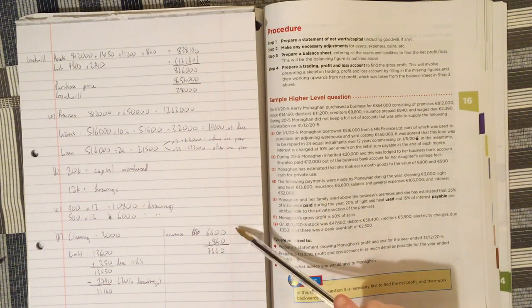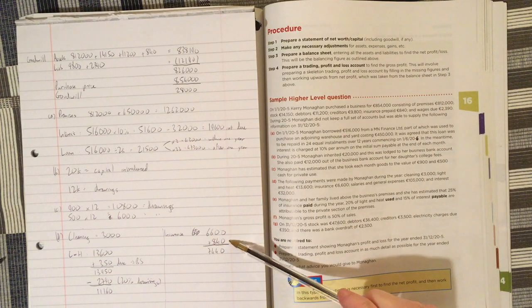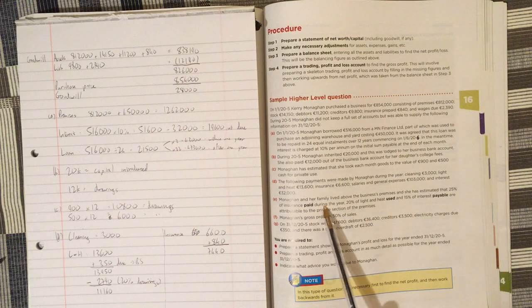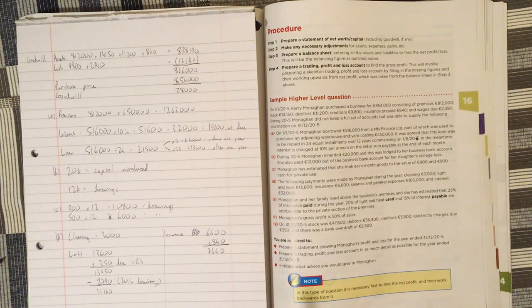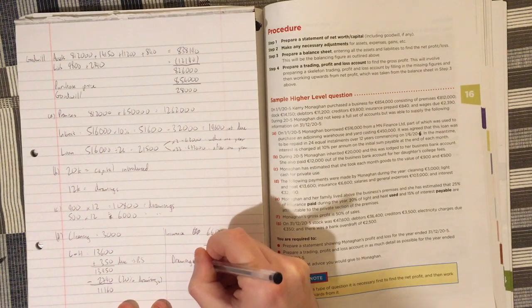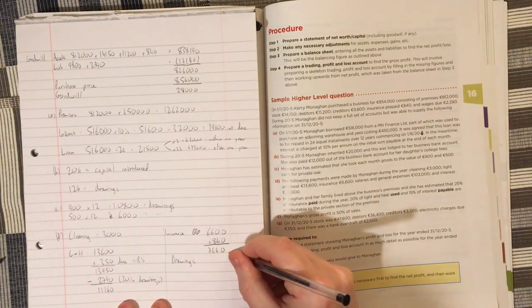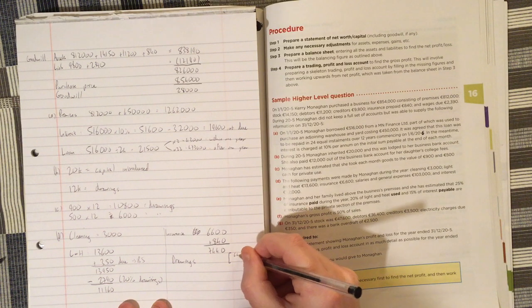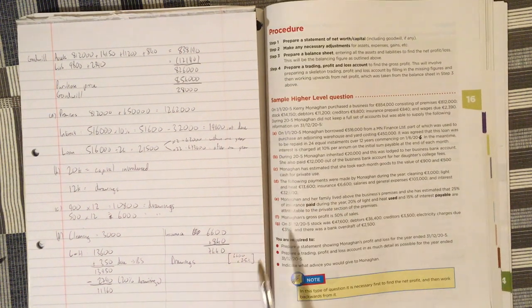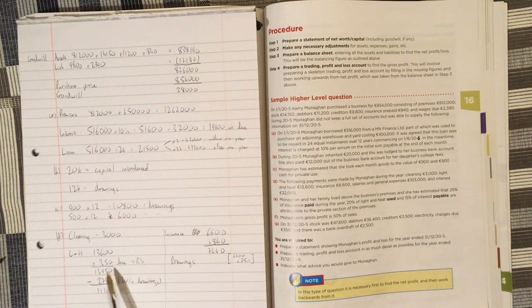So this 6,600 is paid during the year. This 840 is prepaid, so it was paid last year. I'm only doing the 25% adjustment on what is paid during this year. So I'm going to take drawings away, but just note that it's 6,600 multiplied by 25%. Here I adjusted 13,950.